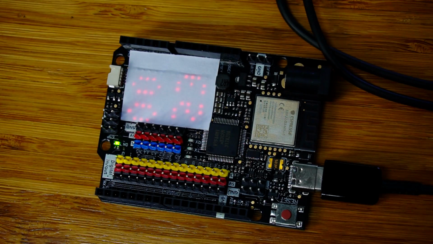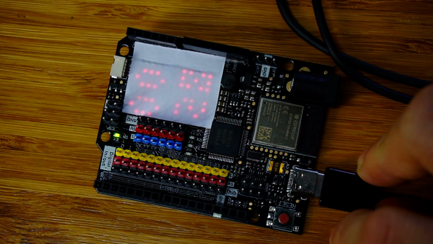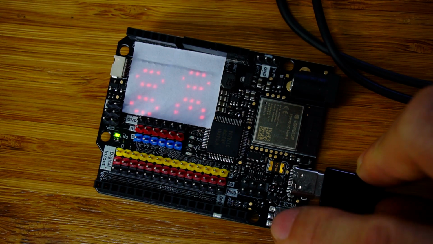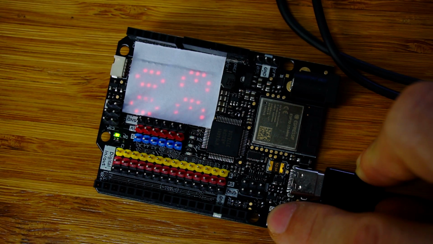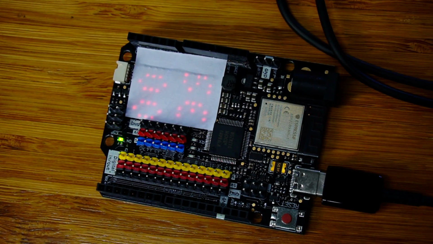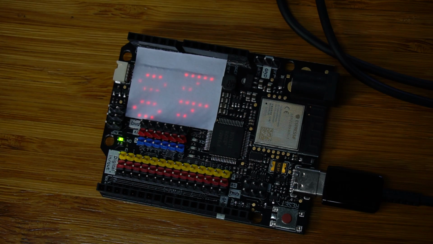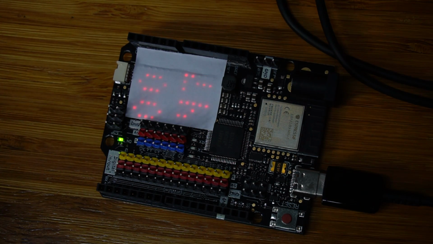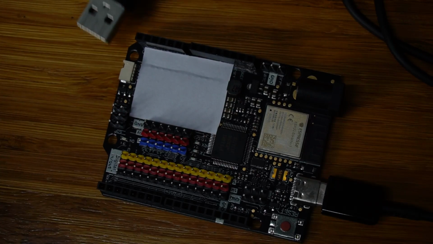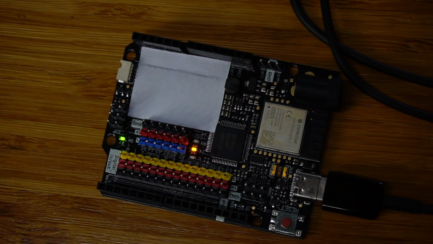In the next section, I will push the reset button. We can see the time is not reset. It continues counting. When I take out the USB connector, the time was reset to the time when we uploaded the code. Now it is 0 minutes 1 second.